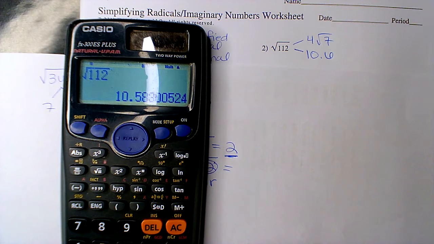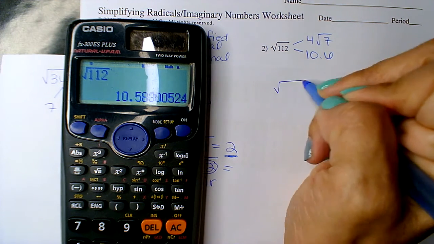Remember, you're always allowed calculators in here on work, quizzes, tests, whatever. So you always have access to it. But you should know, where does the 4 rad 7 come from?